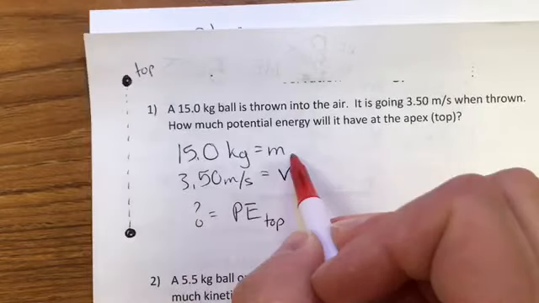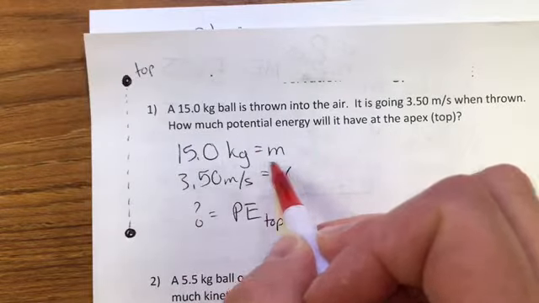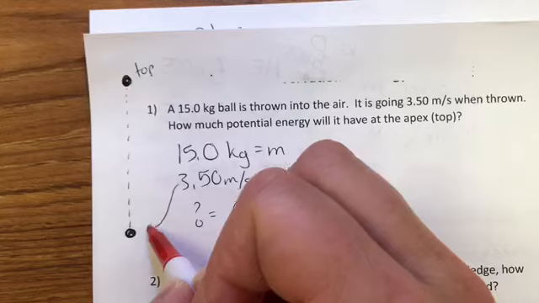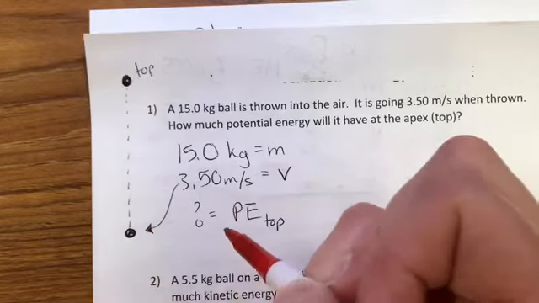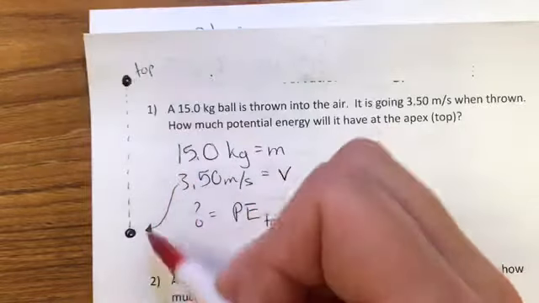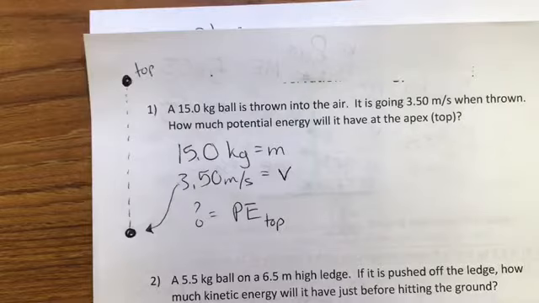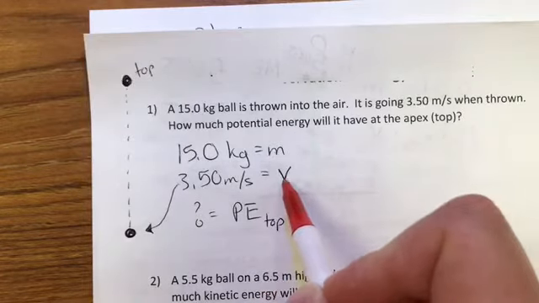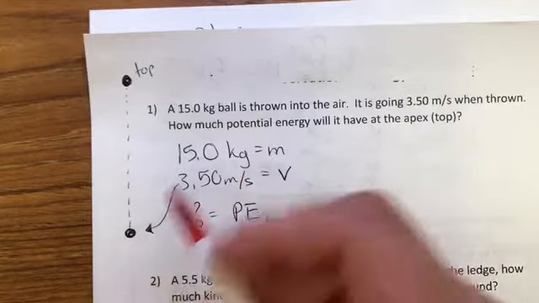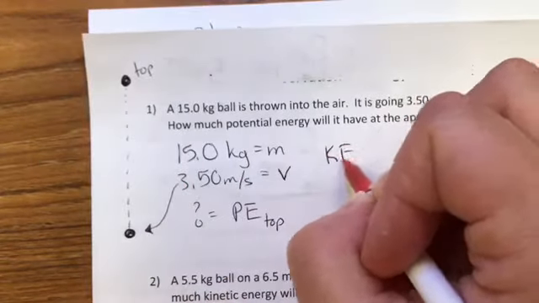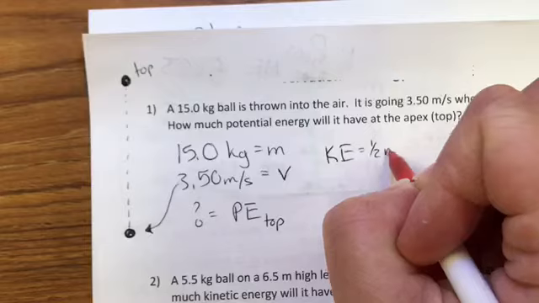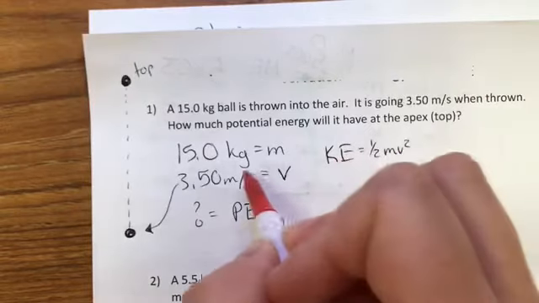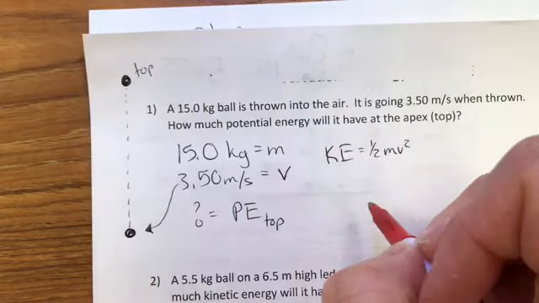So this mass and velocity, that velocity applies to what's going on down here. The mass doesn't change, doesn't matter where it is. So I have the information, the mass and the velocity, to calculate what? Kinetic energy. 1/2 mass velocity squared, but the kinetic energy at the bottom.